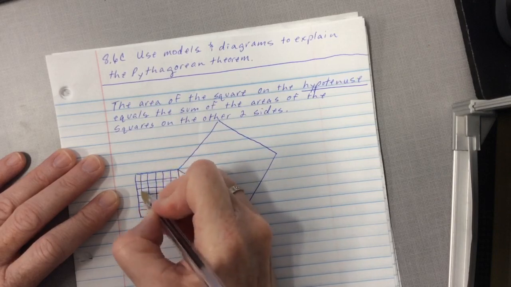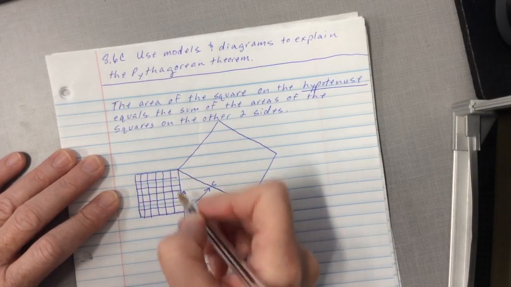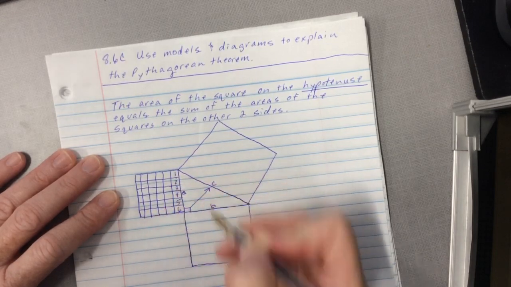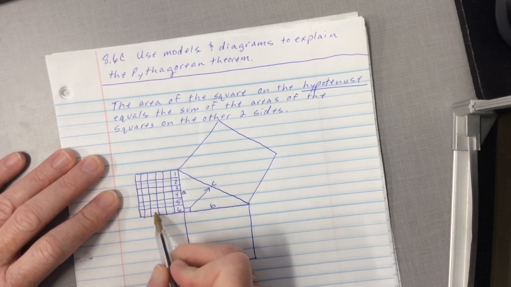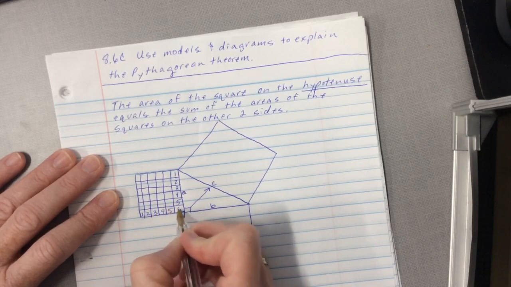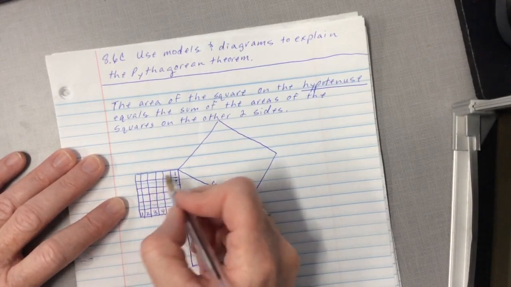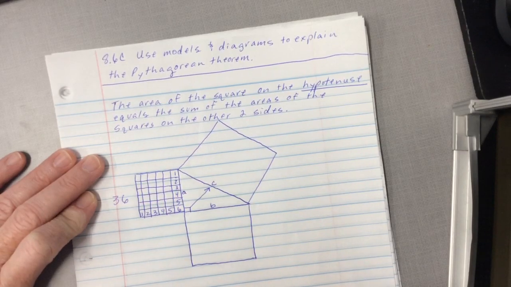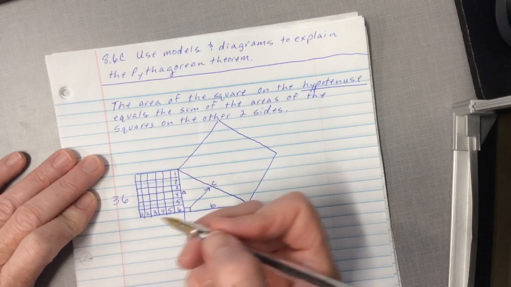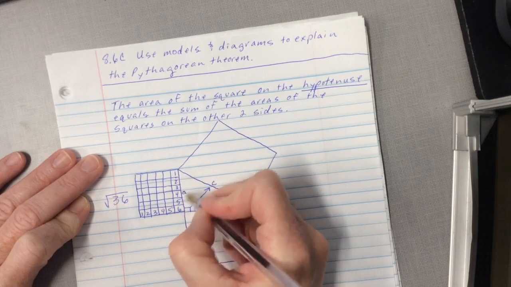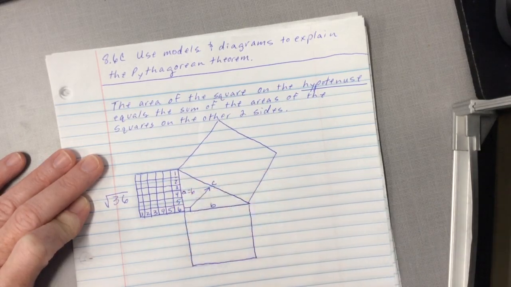are 36 little squares because we have 6 on the end. We have 1, 2, 3, 4, 5, 6. And we have 6 this way. 1, 2, 3, 4, 5, 6. And we know the area of this square is going to be 36. When we learned in Unit 1, to get the side of a square, you square root the area, and we can see that this side A equals 6.